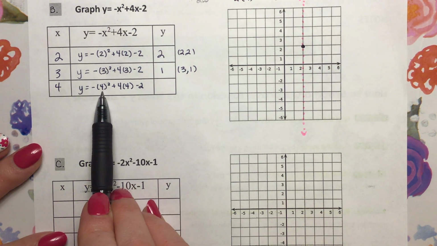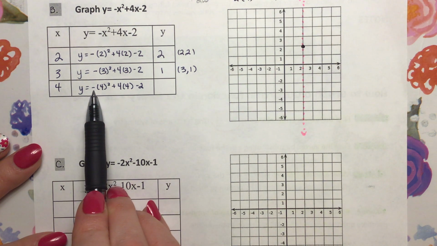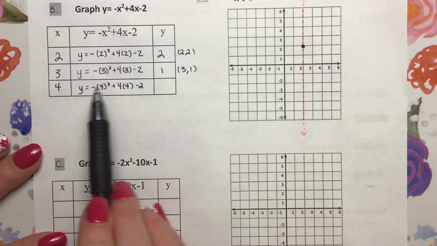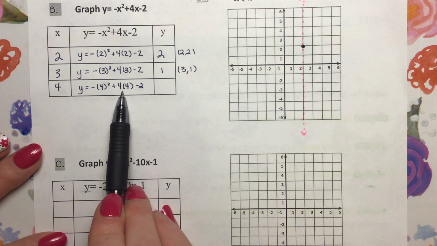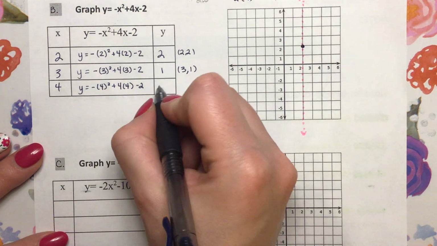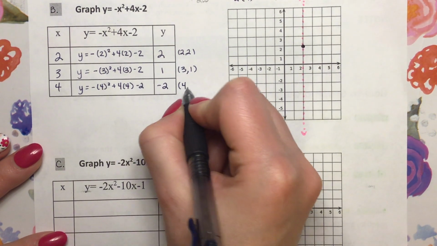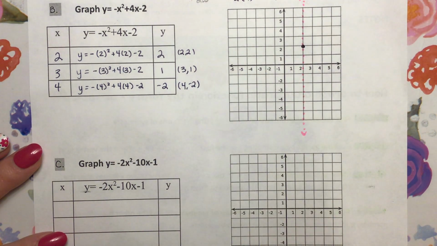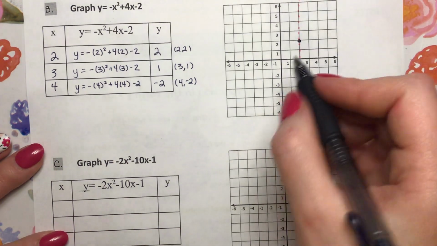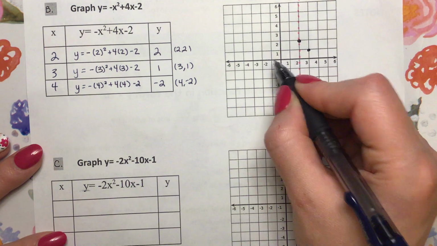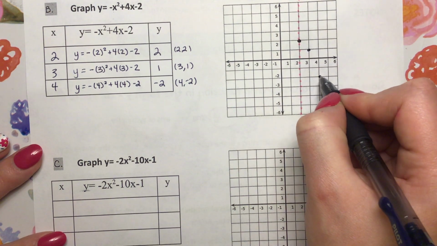Well, 4 squared is 16. The negative of that is negative 16. Negative 16 plus 16 is 0, and 0 minus 2 is negative 2. So now I have 4, negative 2 for that next value. Let's plot these two coordinates. So I'm going over 3, up 1, and then over 4, down 2.